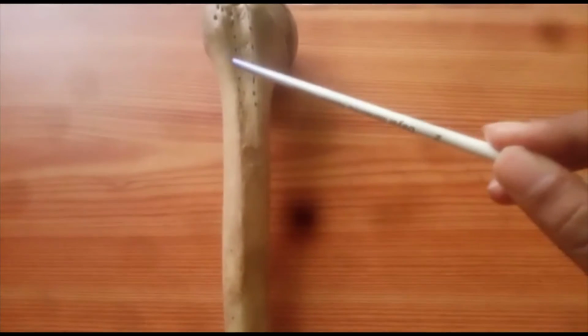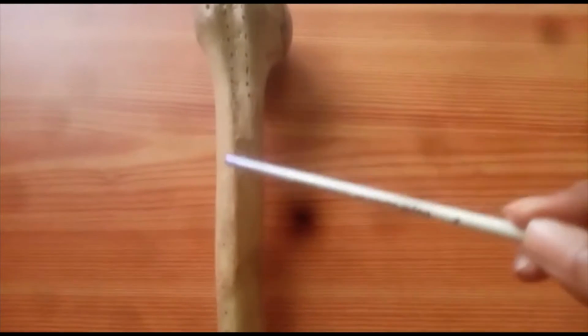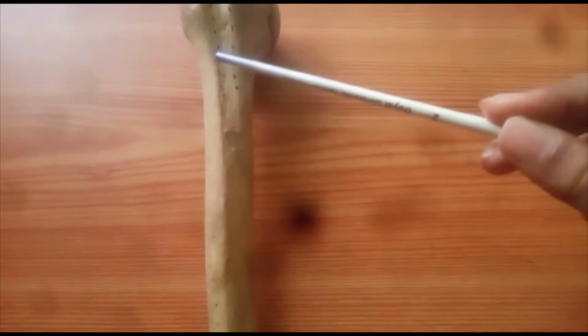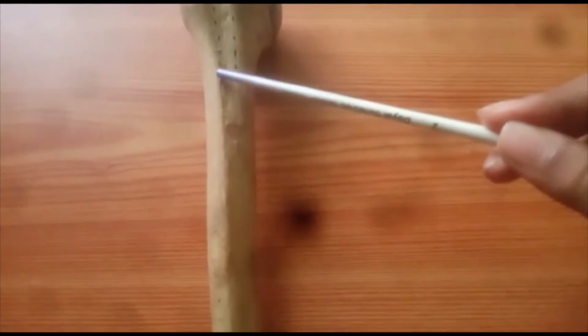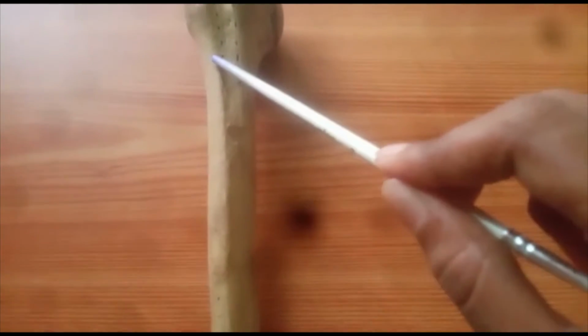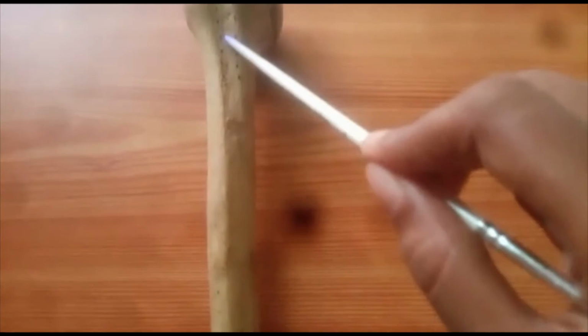The upper 1/3 of the anterior border forms the lateral lip of the intertubercular sulcus. This is the lateral lip.